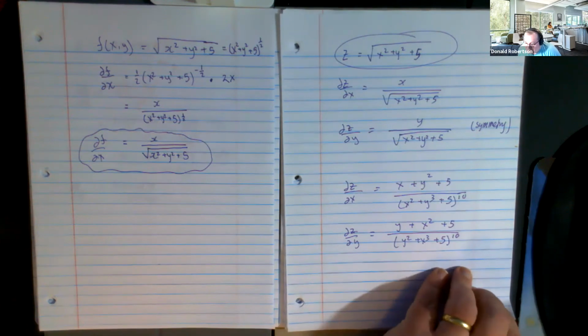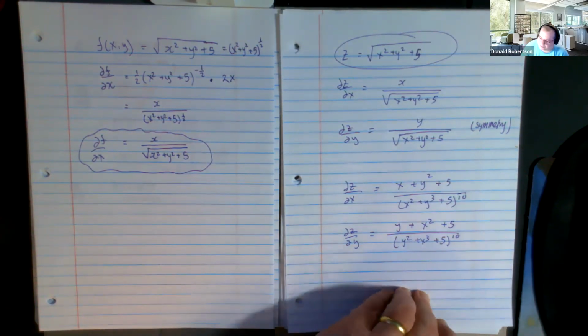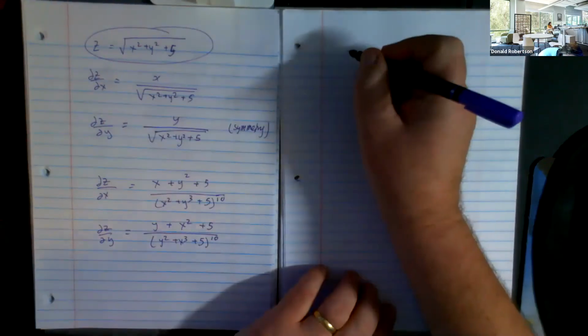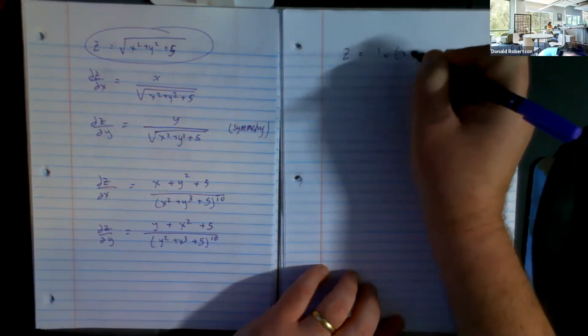So it's not earth-shattering if you don't want to use symmetry. But can you imagine it's a really ugly function and you took 5 minutes to differentiate it? Wouldn't it be nice if you could get the second answer in seconds, rather than having to start from scratch and differentiate, partial derivative with the other variable? So here is my new guy in town.